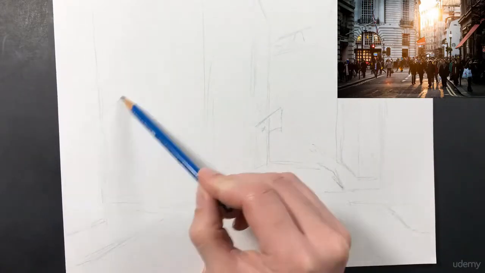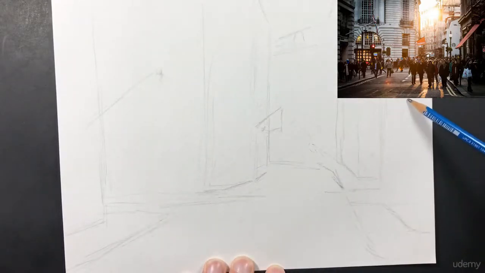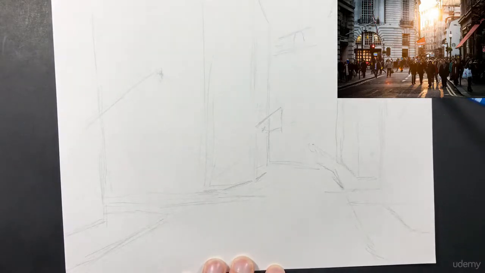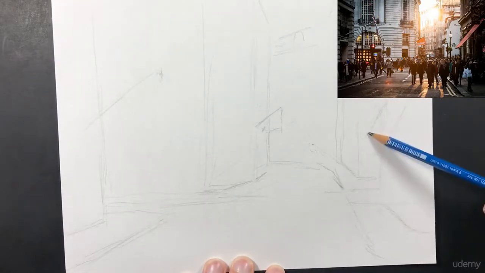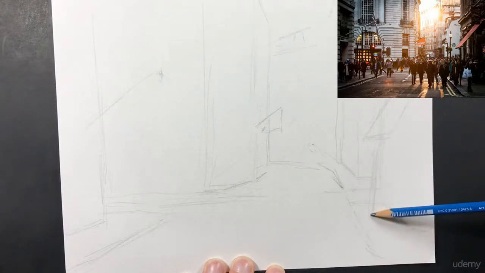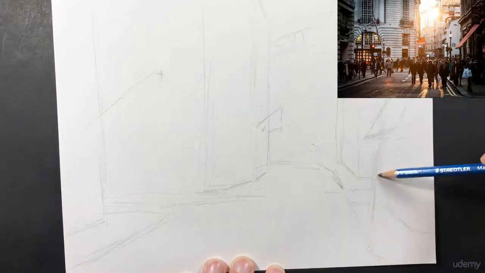And I can't stress enough how important it is to make sure that you keep everything very light in this first phase, because it's very hard to just go straight into drawing a perfect drawing of architecture. And so by drawing it in very lightly, you're going to be able to go in there and keep reworking it, erasing areas, and just making sure that it all looks correct.